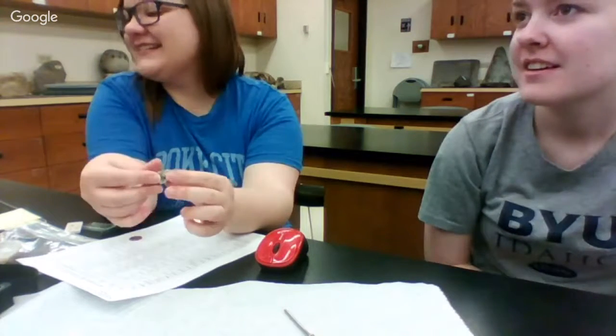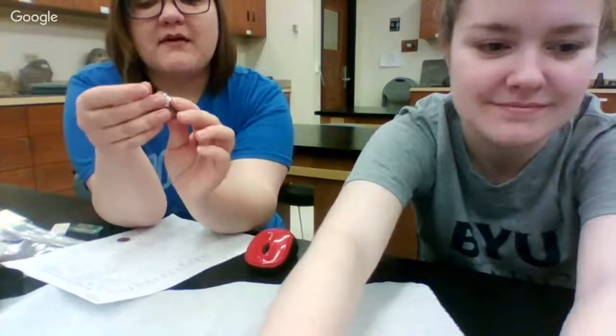Sounds good. Okay, so it looks very shiny, but we don't use the term shiny, so we'll say metallic luster. Let's see if you can see that, it's very metallic-looking. Of course, the color is gold, but I don't know if we can use that as well for defining this one.